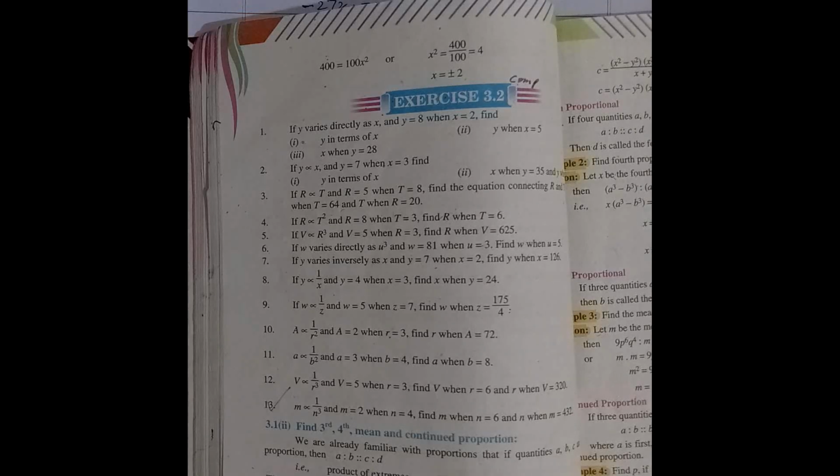In inverse proportion, when one value increases, the other decreases, and when one value decreases, the other increases. But in very few cases inverse proportion is applied.